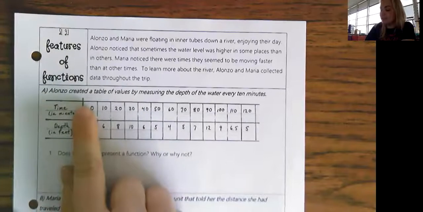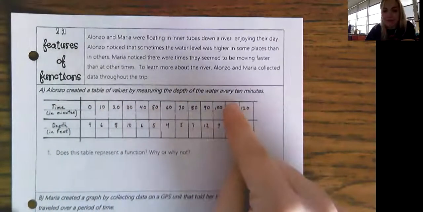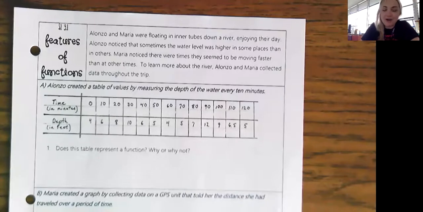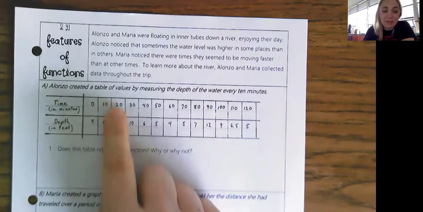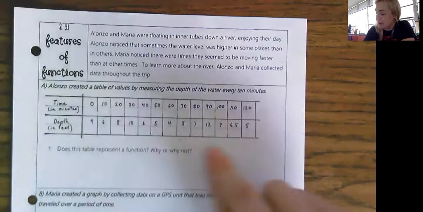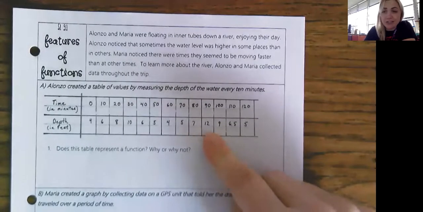So here's what Alonzo did. Alonzo created a table of values by measuring the depth of the water every 10 minutes. I like to think that Alonzo had a stick and was measuring the water with a ruler. Who knows? Okay, so for example, at 0 minutes, the water was 4 feet deep. After 10 minutes, Alonzo measured and it was 6 feet deep, and so on. So you can see sometimes it was really shallow, like 4 feet. Other times, oh my goodness, 12 feet, super scary.